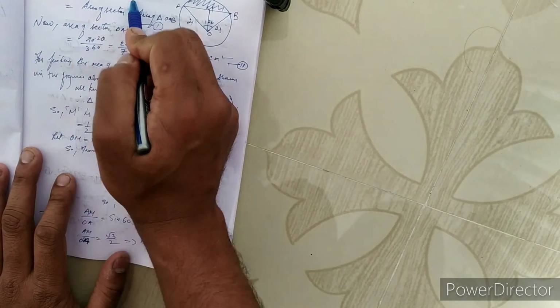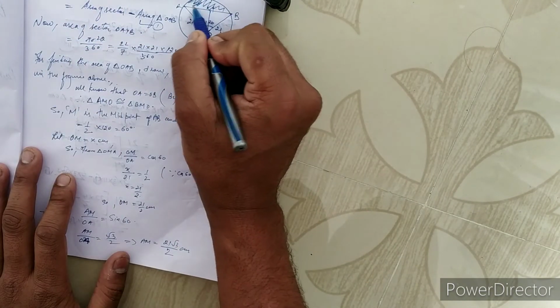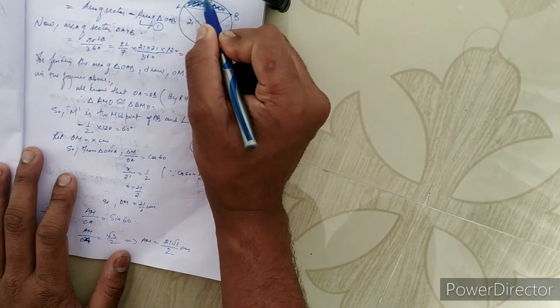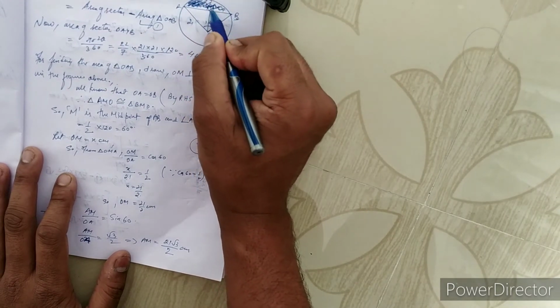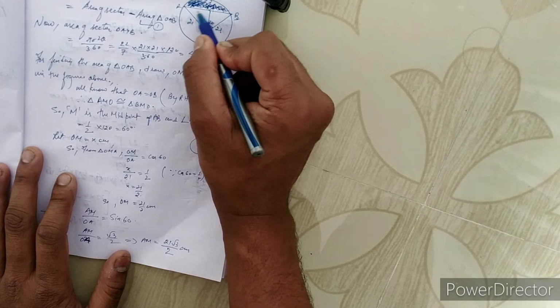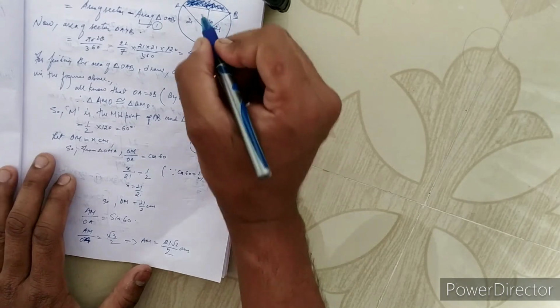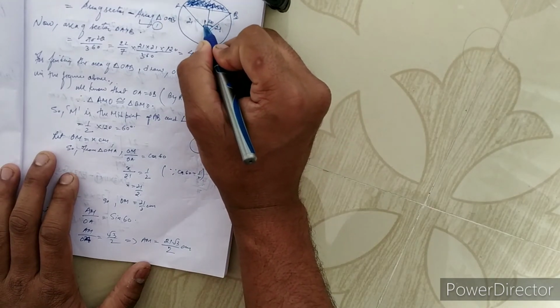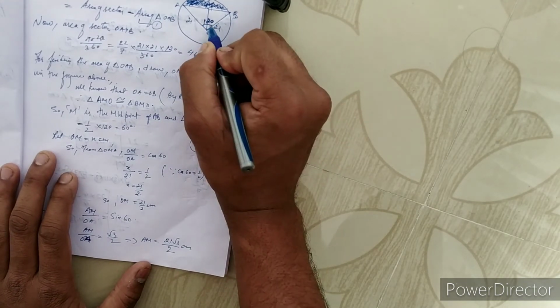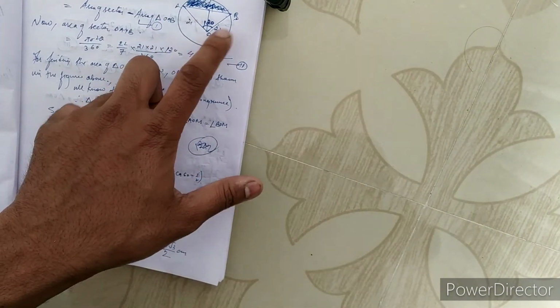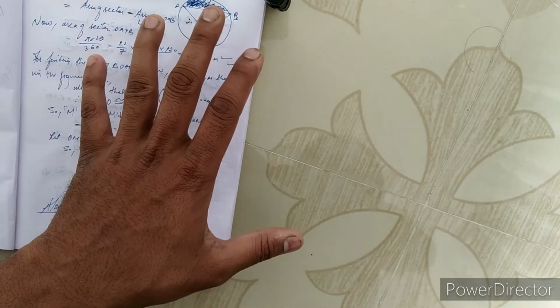Now what do we have to find? Area of this segment AYB, you have to find it out. Normally you know how to find this: area of the sector minus area of the triangle, you'll get the answer. But the thing is that here 120 degrees is there, this is the big problem. If we can solve this part, we can get the answer very easily.